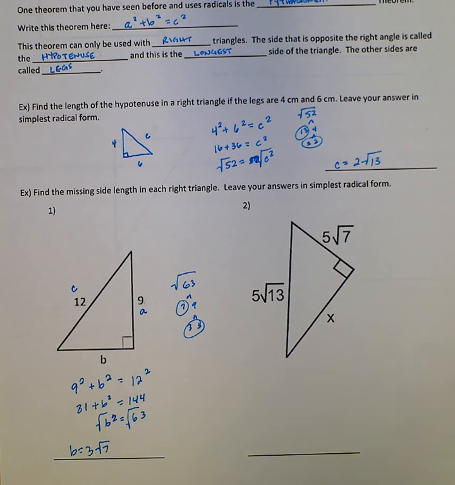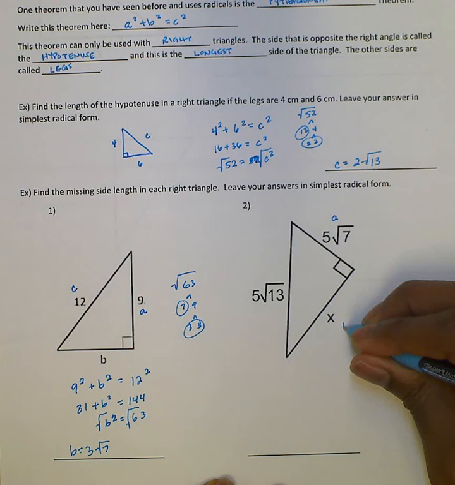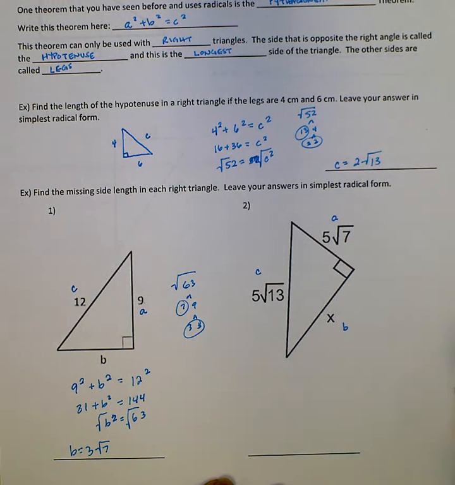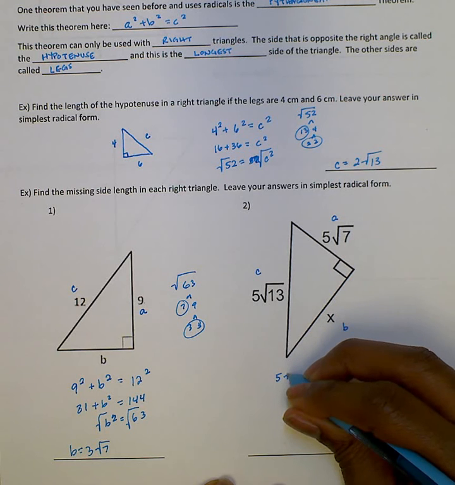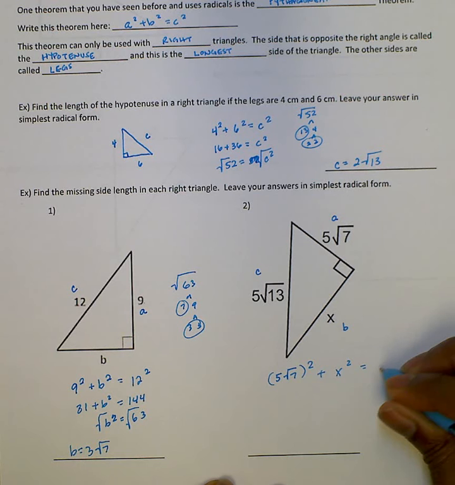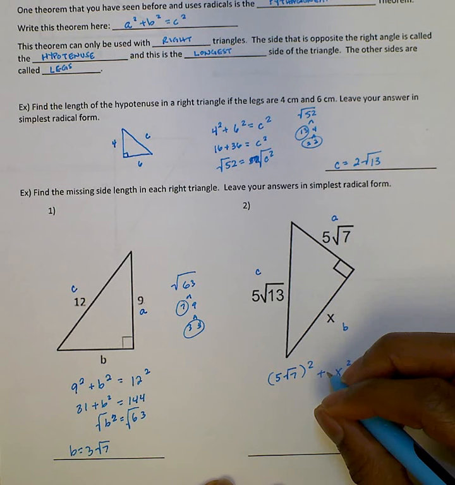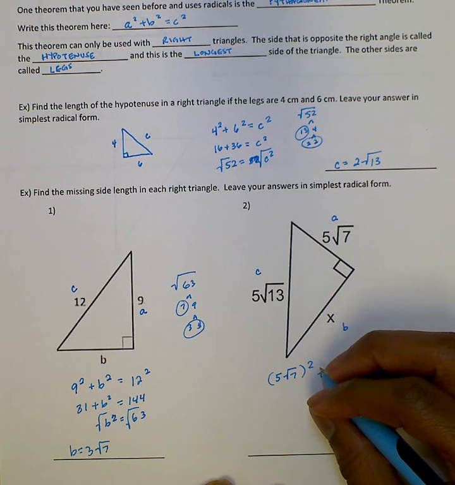Number 2 is tricky, but just because they're using radicals. We've been dealing with radicals enough that hopefully we're able to do these without too much issue. Again, just for myself, I'm going to make sure I label my sides. 5 radical 7 squared plus x squared equals 5 radical 13 squared. Then I square these. 25 times 7, well, times 4 is 100, so 175.